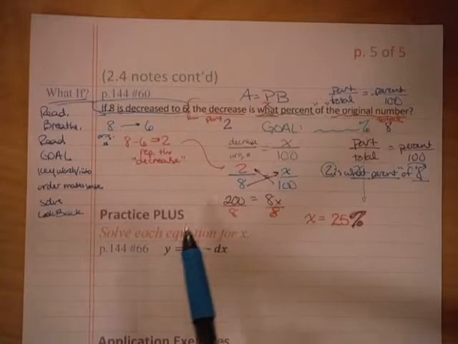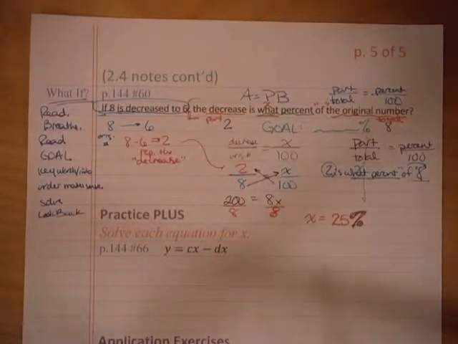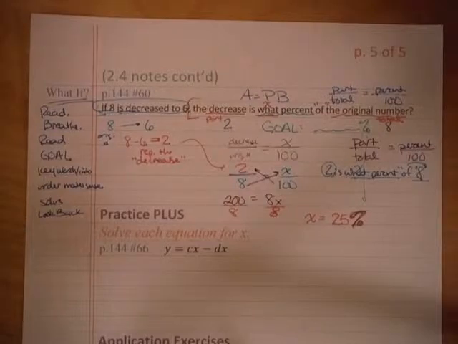So what are they going to give us for practice plus? Okay, I wanted to do this one together with you on the video because it has something that I think might throw some of us. It gives us a little bit of a pause. So I wanted to do it together, and that way you can just hit the ground running when you run into this on your own in the homework.